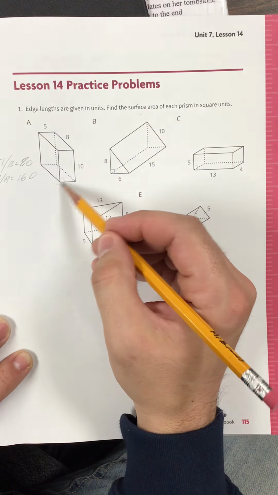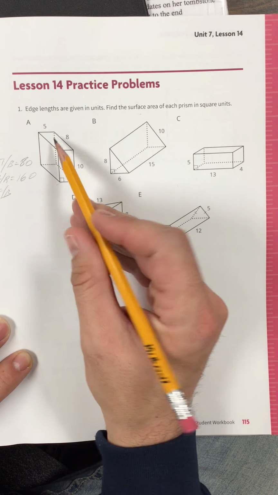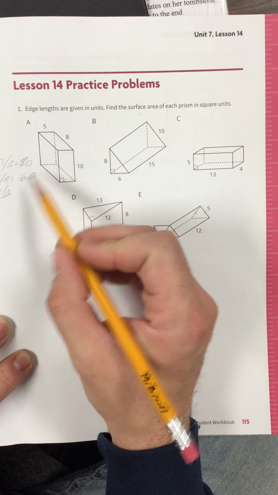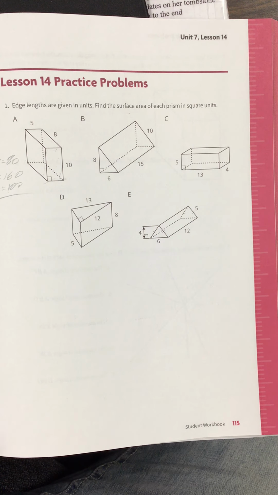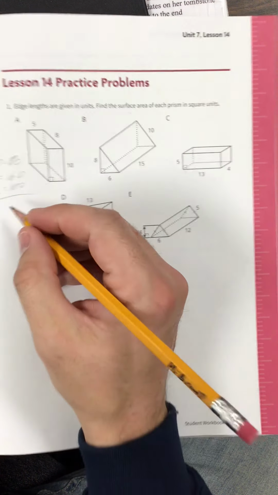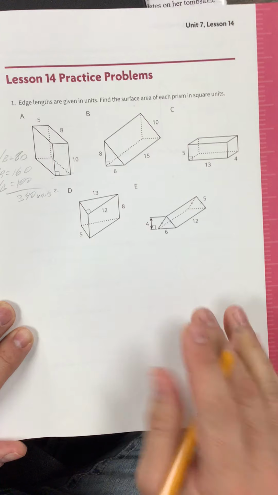Okay, so now I got this front piece, front and back. Looks like it's 10 by 5. 10 by 5 is 50. So 2 50s would be 100. And then I add them together. 80 plus 160 plus 100 is 340 square units.